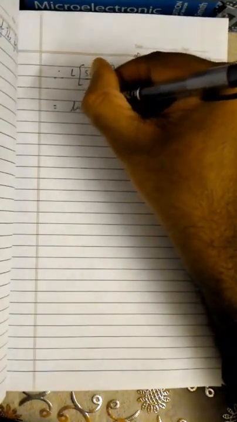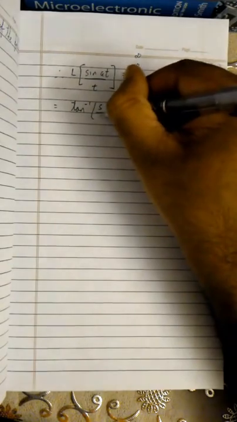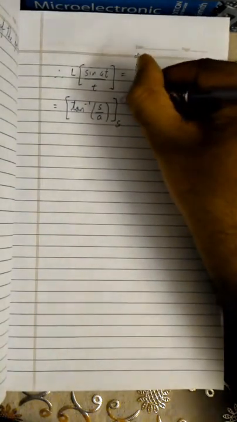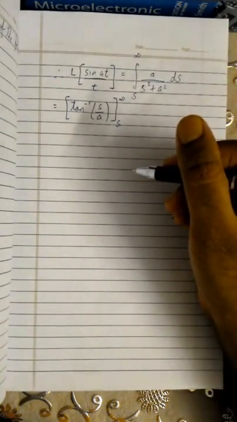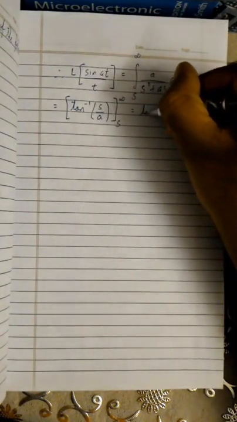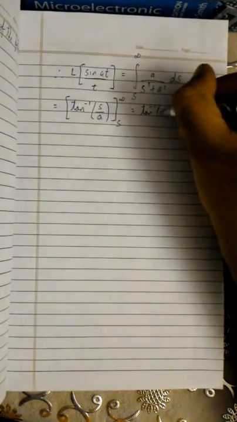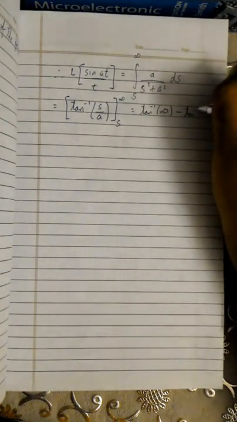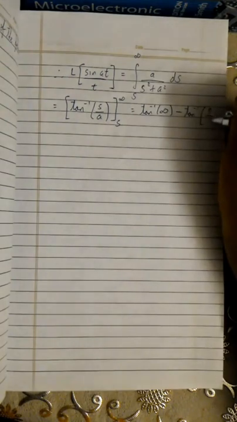This is nothing but tan inverse s by a from s to infinity. This is tan inverse of infinity minus tan inverse of s by a.